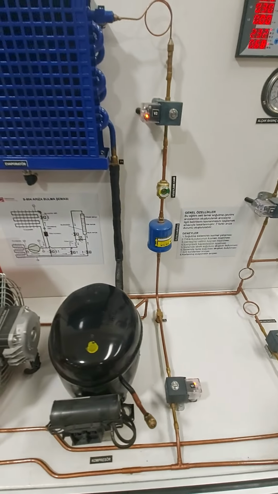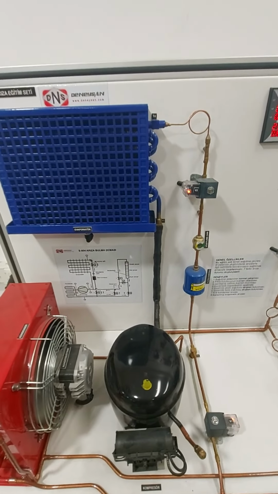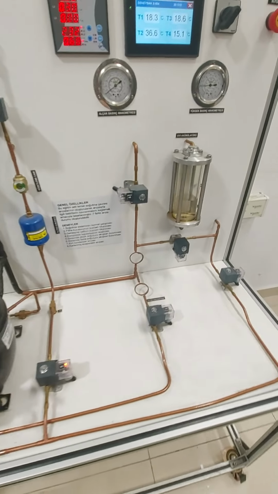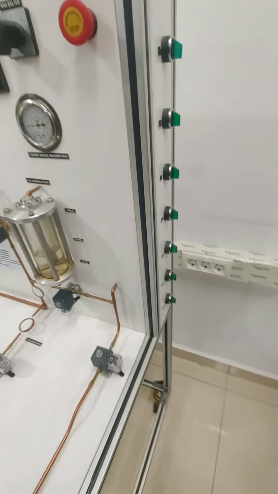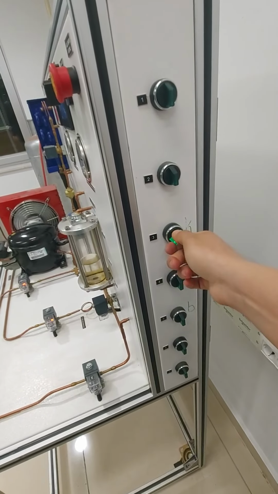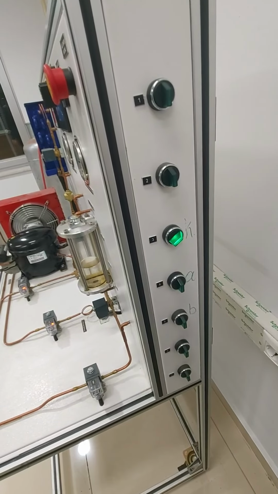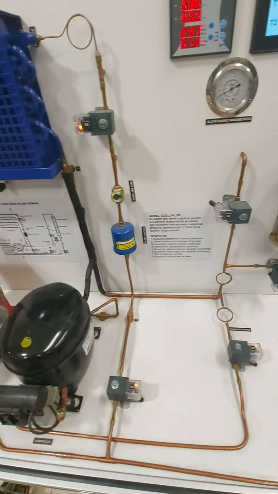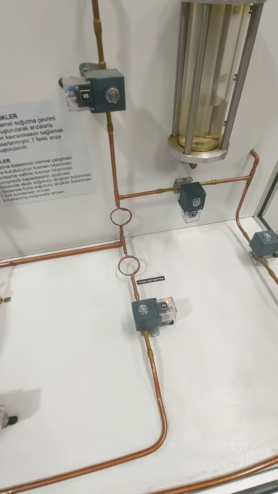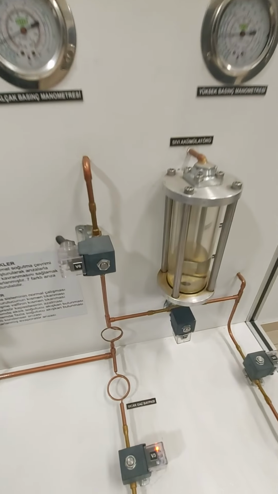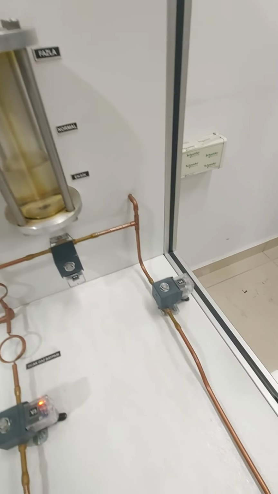But for the degradation of compressor capacity experiment, we turn on the generator 3. When we turn on the generator 3, the solenoid valve 3 will be open, and the others are closed.